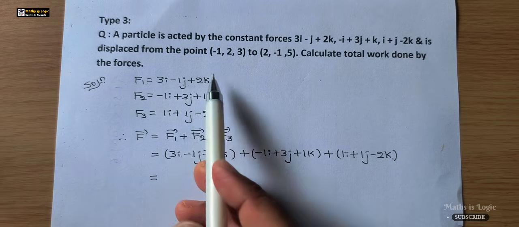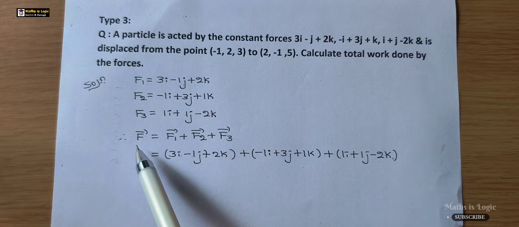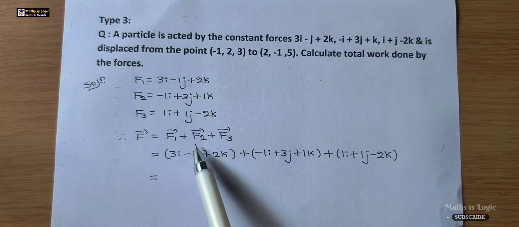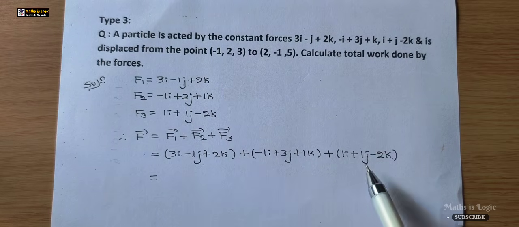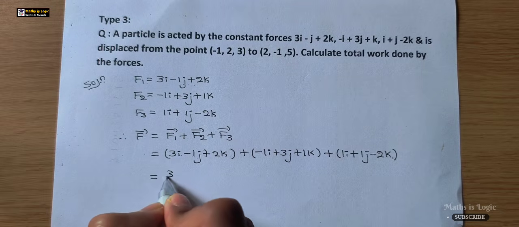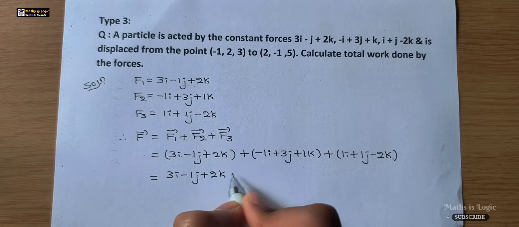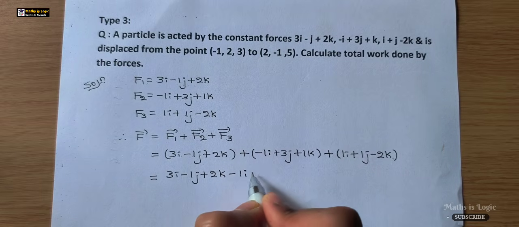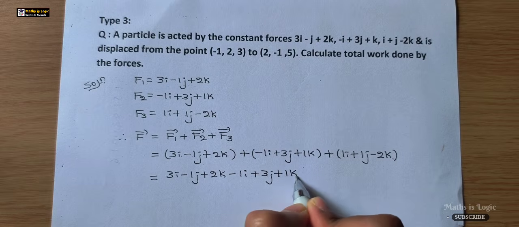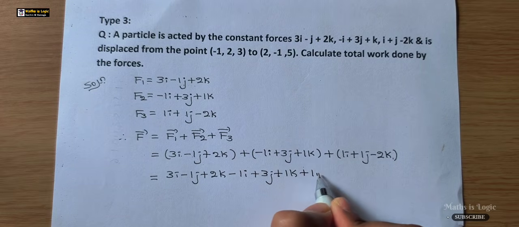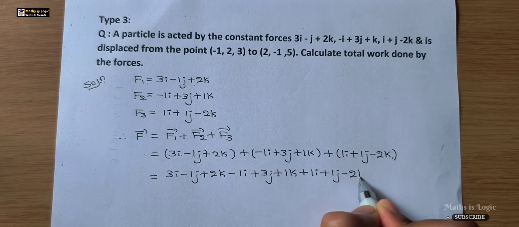Therefore, consider the F1 vector, this is the F2 vector, and this is the F3 vector. Then find the total force. F is equal to F1 plus F2 plus F3. Substitute the F1 value plus F2 value plus F3 value. Open the bracket. So 3i minus 1j plus 2k, plus into minus is minus 1i, plus into plus is plus 3j, plus into plus is plus 1k. Again plus into plus is plus 1i, plus 1j, plus into minus is minus 2k.